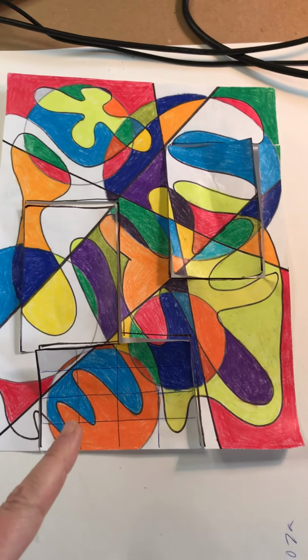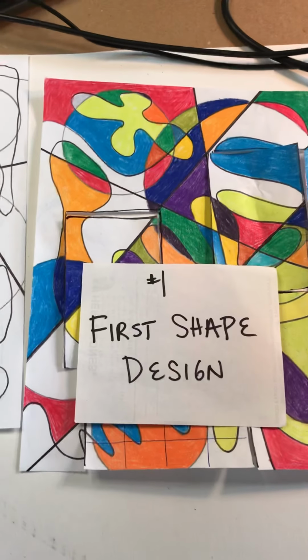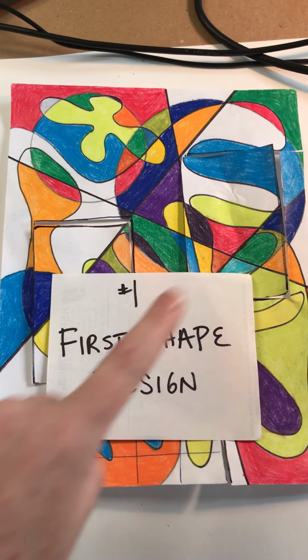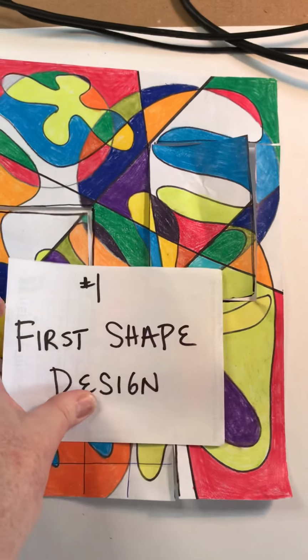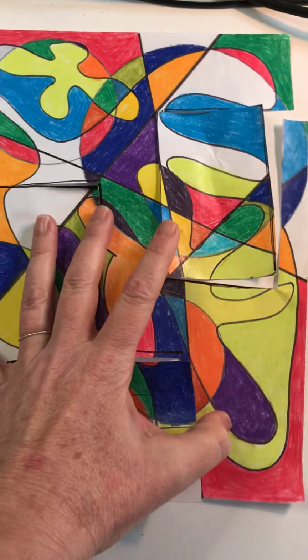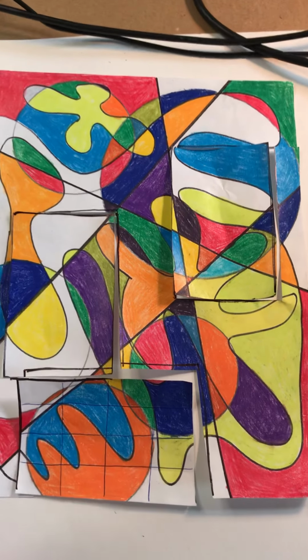Once you're colored, turn it into Google Classroom. It's called First Shape Design. Take a picture of it before you do the cutouts, okay? Also, if you don't want to cut it out, because some of y'all's turned out really good, and maybe you don't want to cut it out, that's completely fine.